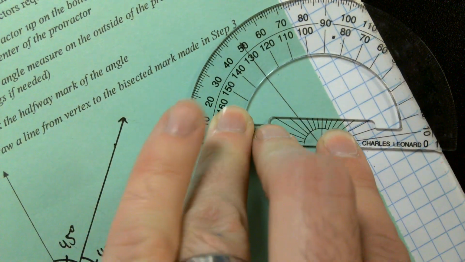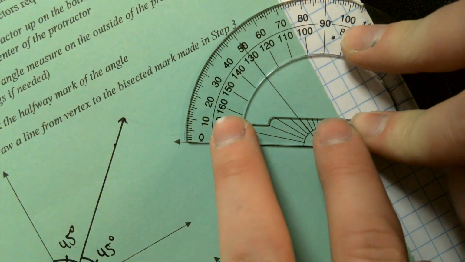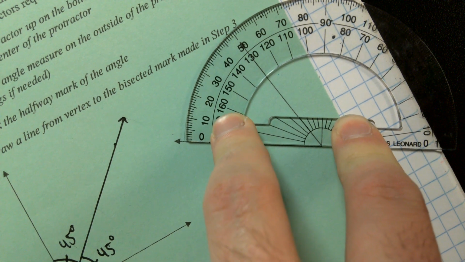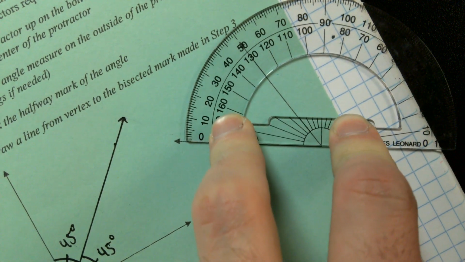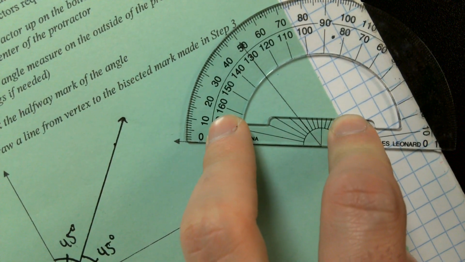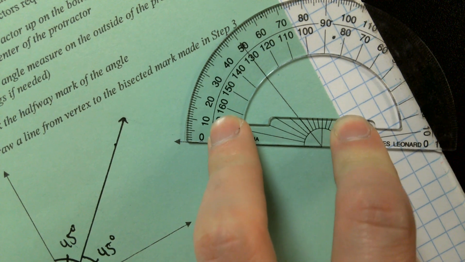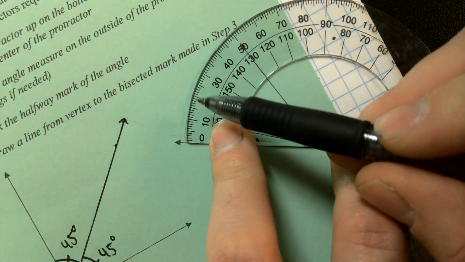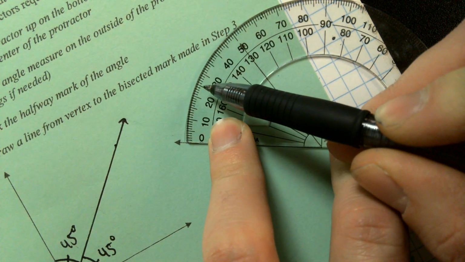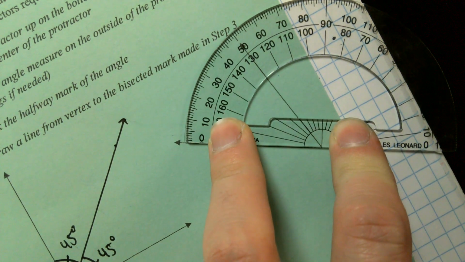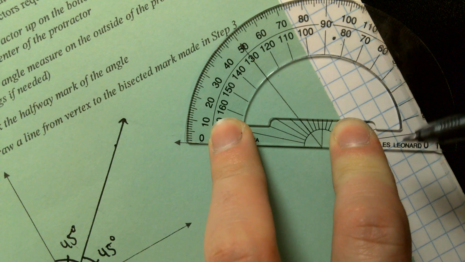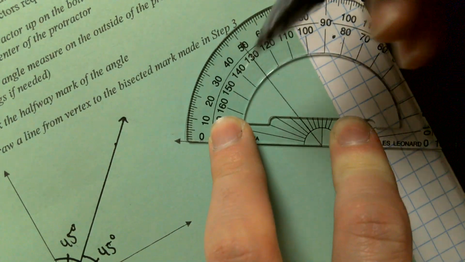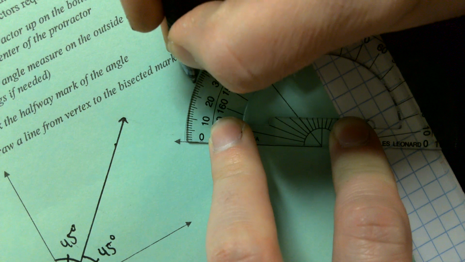So if this is a 50-degree angle and I wanted to bisect it or cut it in half, how many degrees should each mini angle be? 25? How'd you get 25? 50 divided by 2. I'm going to find 25 on my outer edge here. Here's 20, there's 30, 25's in the middle. Again, I haven't moved my protractor at all. I'm keeping it secure. My fingers are losing blood. I'm keeping it pressed down so hard just so I don't mess up. I'm going to find 25.